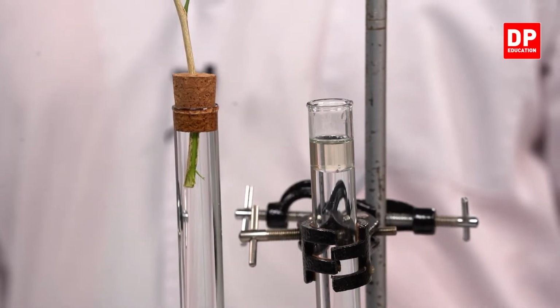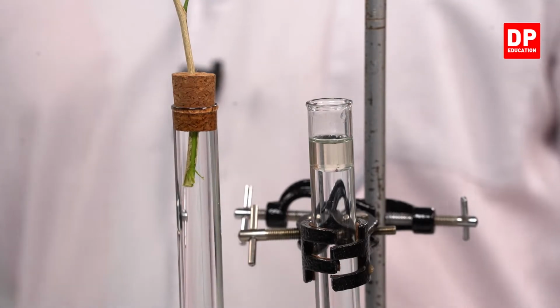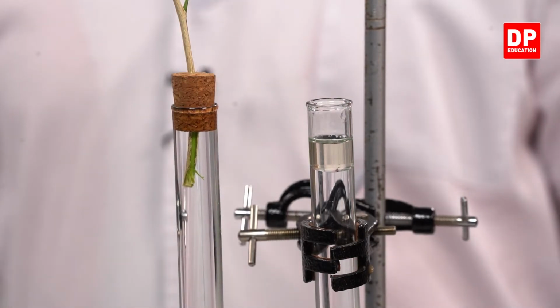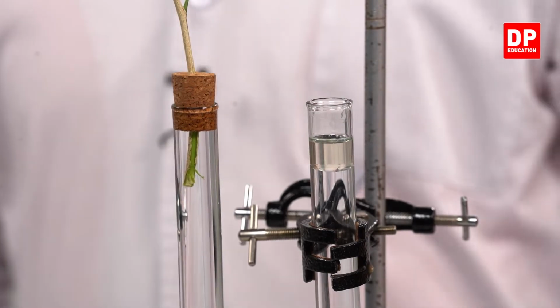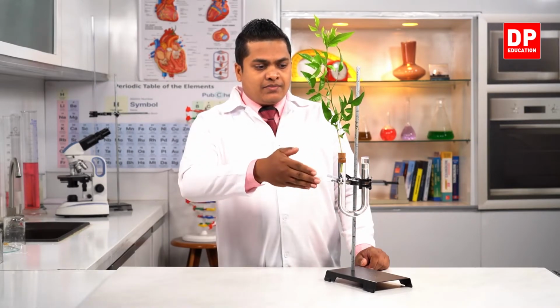So my dear children, as you can observe, after a few hours, the water level on our other side, not the area that has the branch, has dropped down. It's because the water is getting absorbed by the branch of this plant and it is getting vaporized or evaporated to our environment through these leaves.